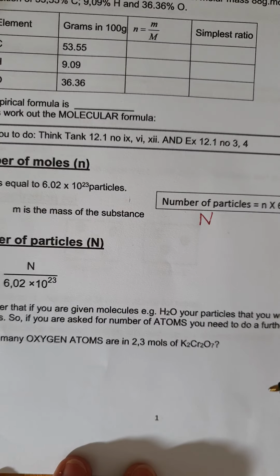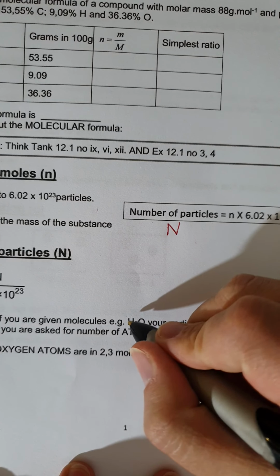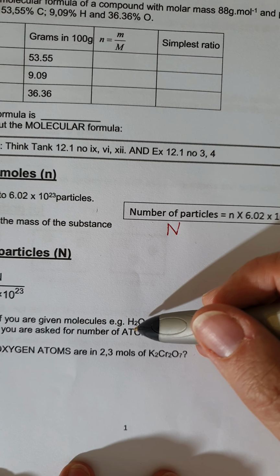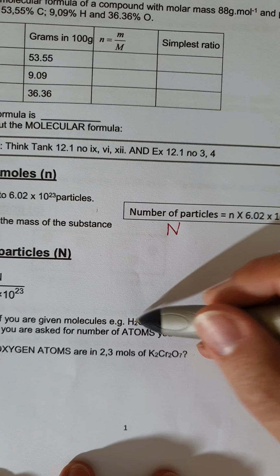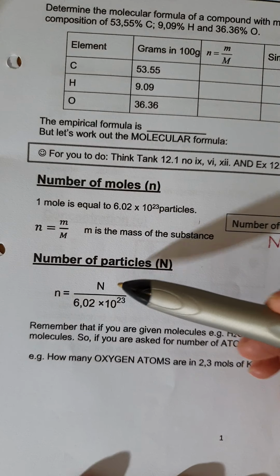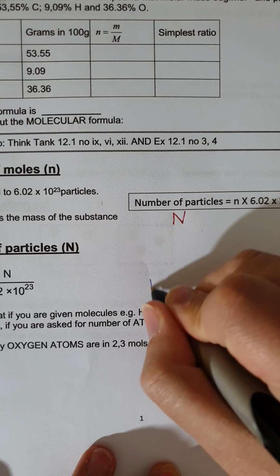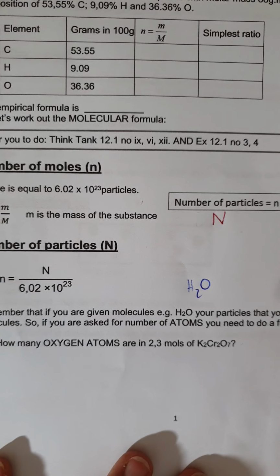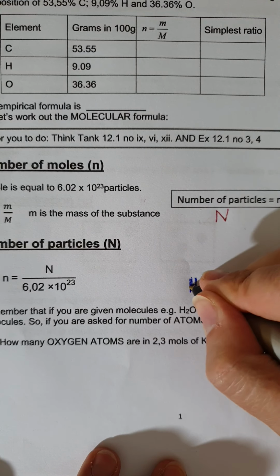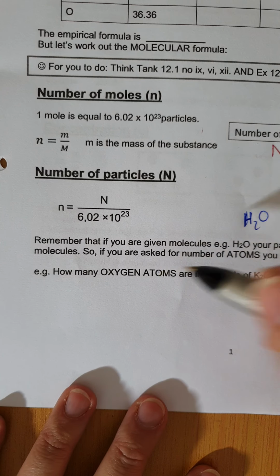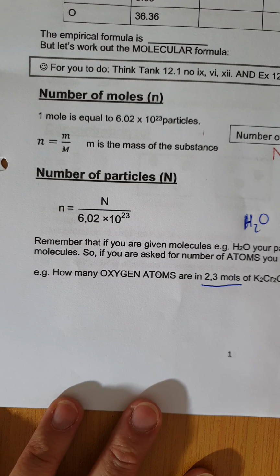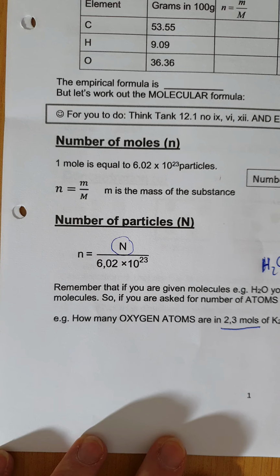Remember that if you are given molecules, so in other words, I say to you, how many particles are in 5 moles of water, you use this and, because it's a molecule, you're going to get the number of molecules. If you are asked for atoms, you then go a step further. So how many oxygen atoms are in 2,3 moles of K2Cr2O7? So we know the number of moles. If we get the number of particles, we are going to get how many molecules, because it is a molecule.